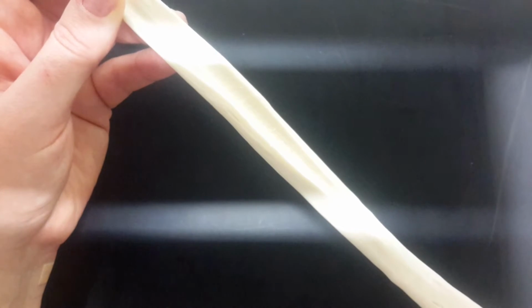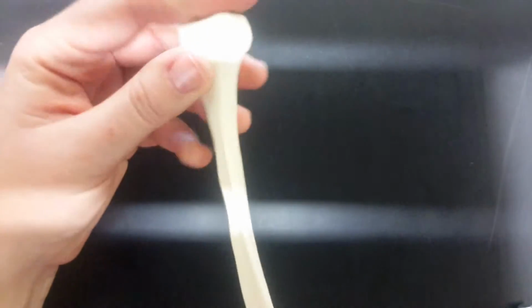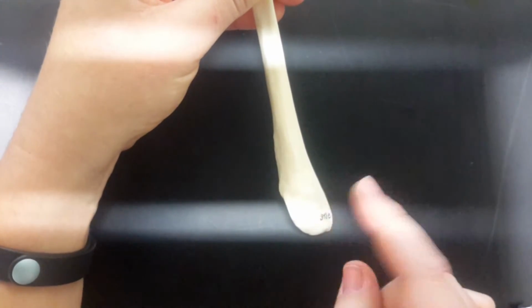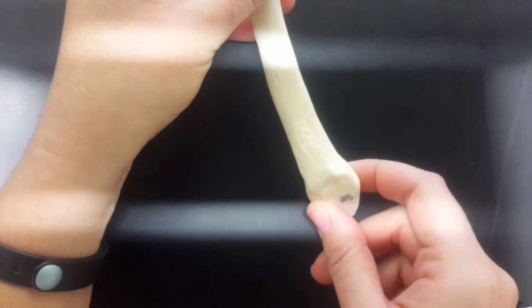Did I see a hand? Oh, I was just going to ask how you know right or left. I'm going to be nice about it, but if you really wanted to know, this is lateral, so it's going to be facing out. This articulating surface is medial, okay?